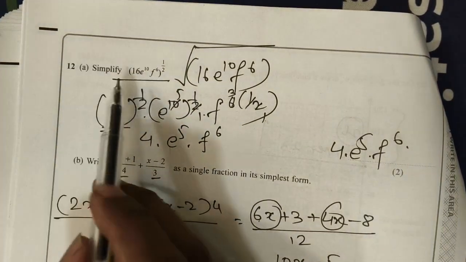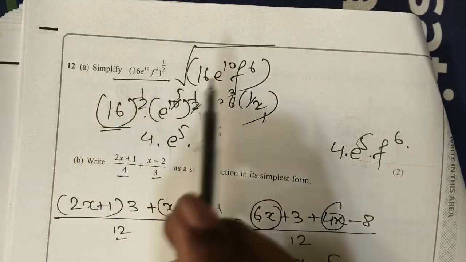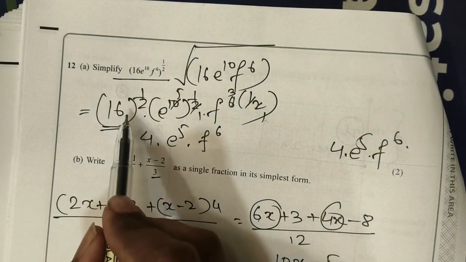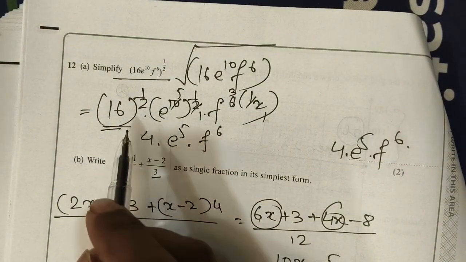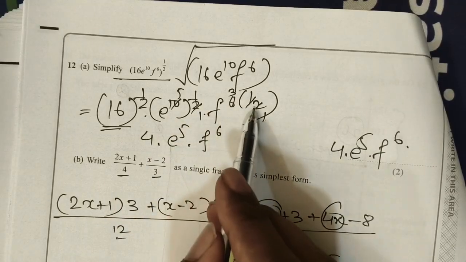So if you look at this sum, simplify 16 e raised to 10 f raised to 6, the whole raised to 1 by 2, is nothing but square root of the whole thing, right? So what does it mean? It means I have to take the square root of every entity, which is 16 raised to half, e raised to 10 raised to half, f raised to 6 into half.